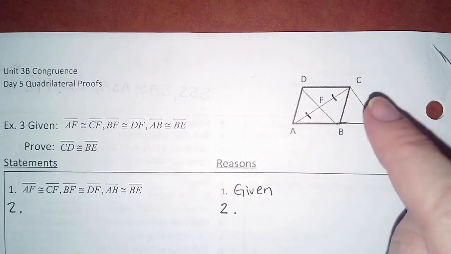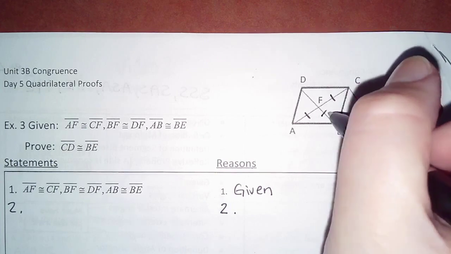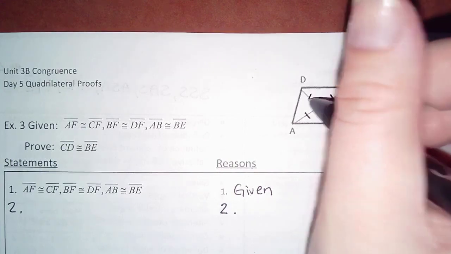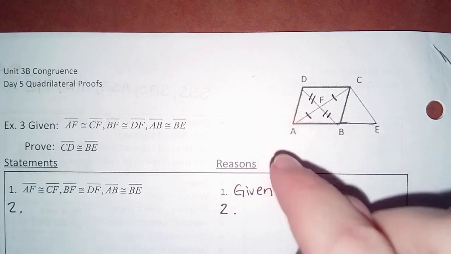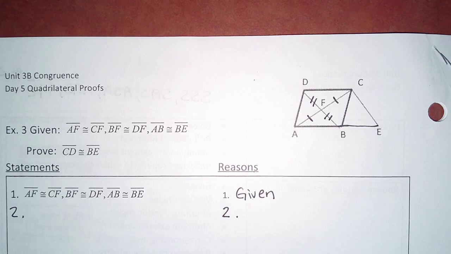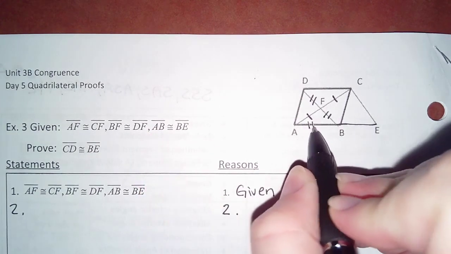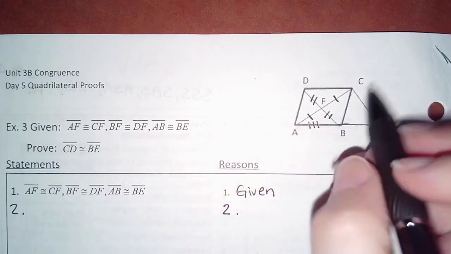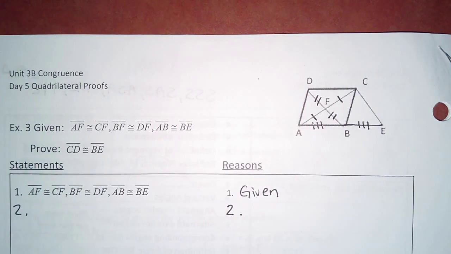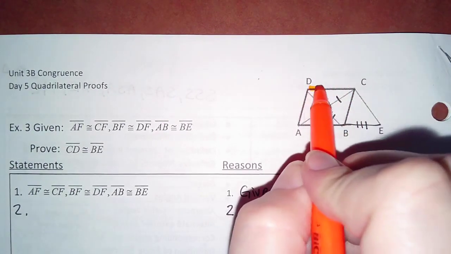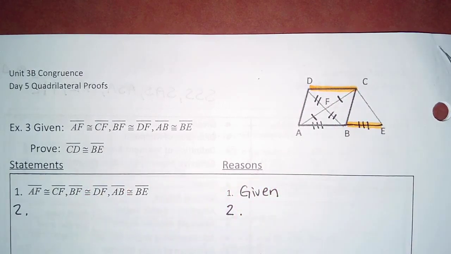So that's a diagonal, it's congruent. Okay, BF here, that's congruent to DF here. So the diagonals are congruent. The diagonals bisect each other. All right. And I was also given that AB, this piece, is congruent to BE, this piece. Okay. We're trying to prove that CD, this piece, even if it's not drawn to scale, is equal to BE, this piece.